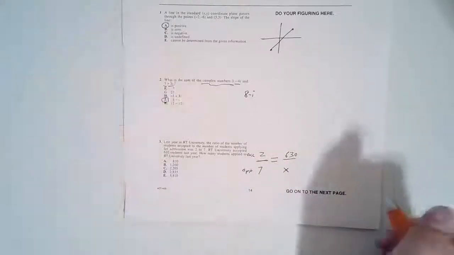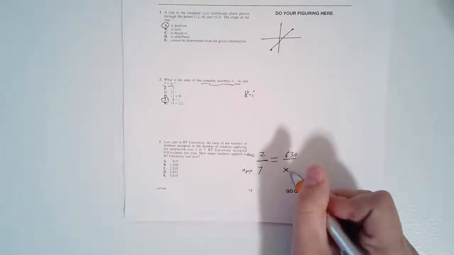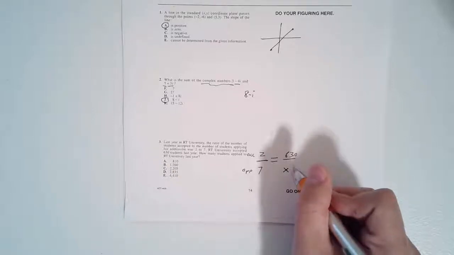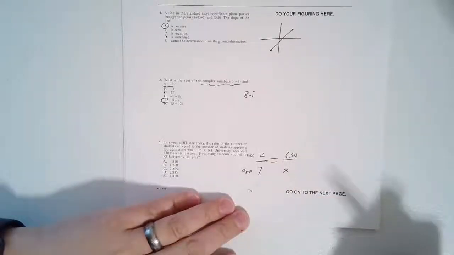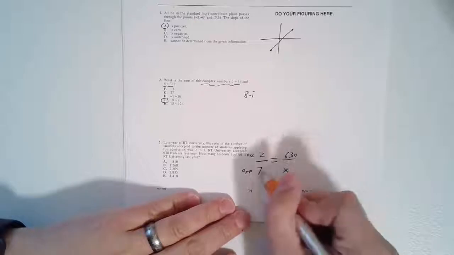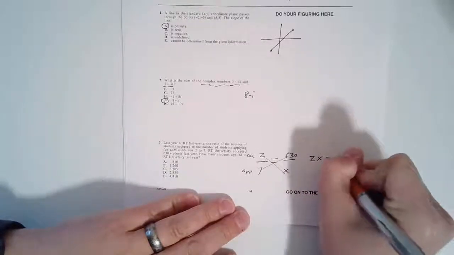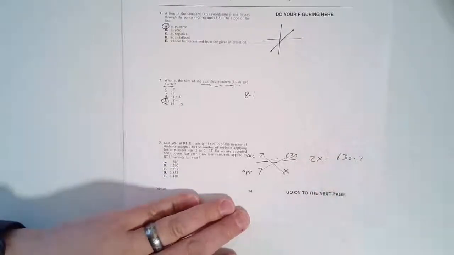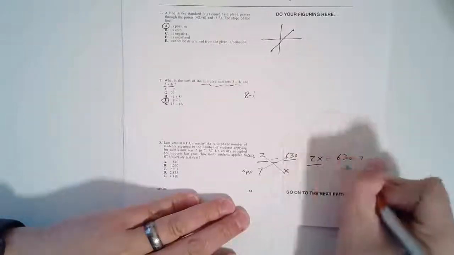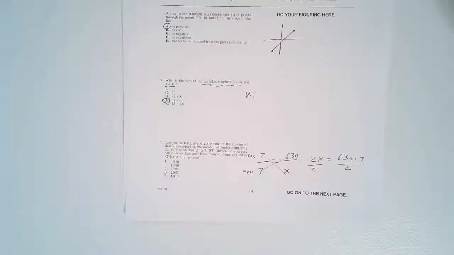Okay, I have to double check that because every once in a while the test gets a little tricky and they could put something like how many students got rejected last year, in which case that number X wouldn't be the question it's asking for. But in this case it is. So anytime you have a fraction equals a fraction, you can cross multiply and get 2x equals 630 times 7. And then I can divide both sides by 2 and get x equals that big number.